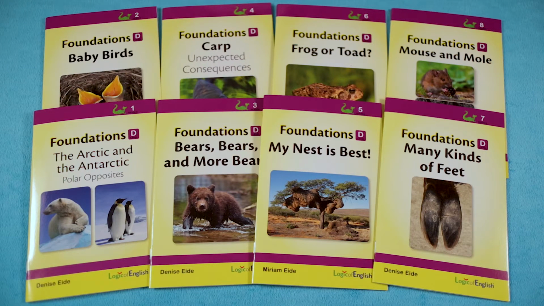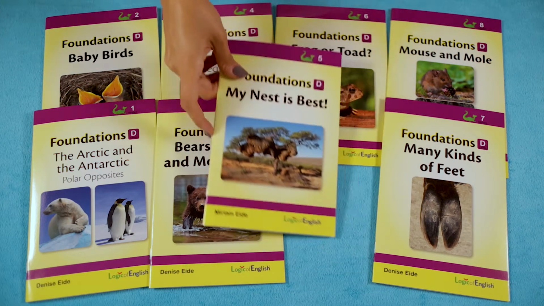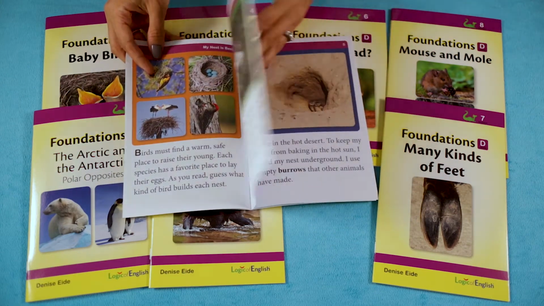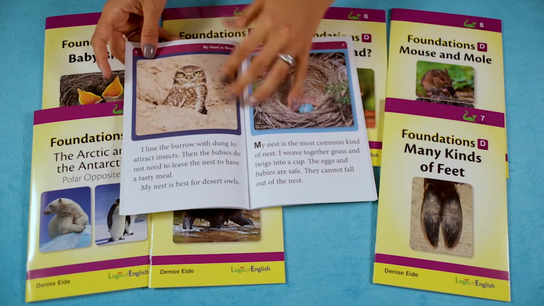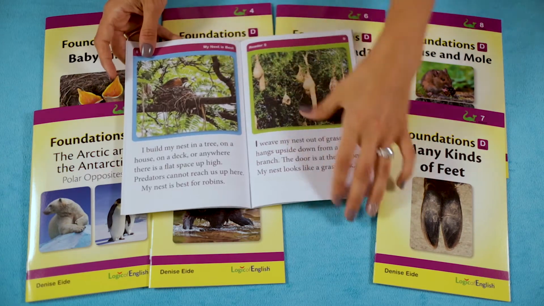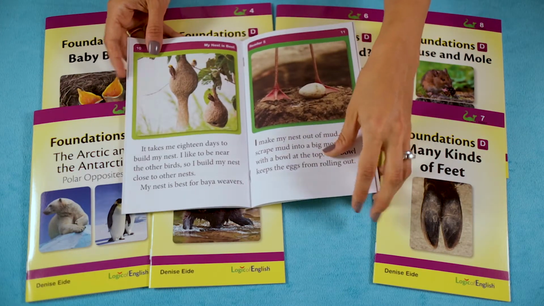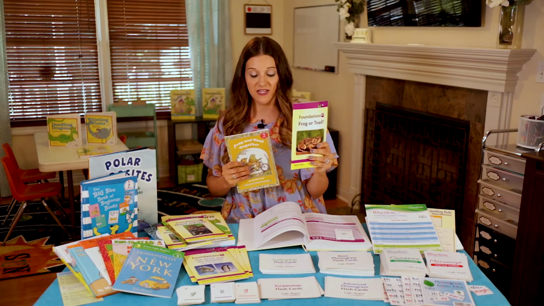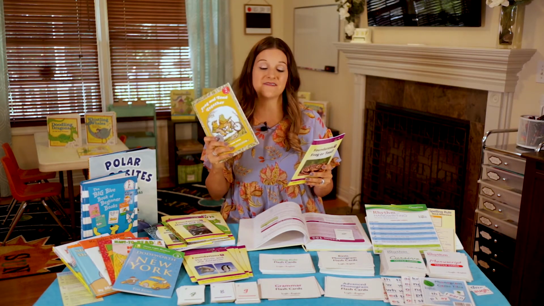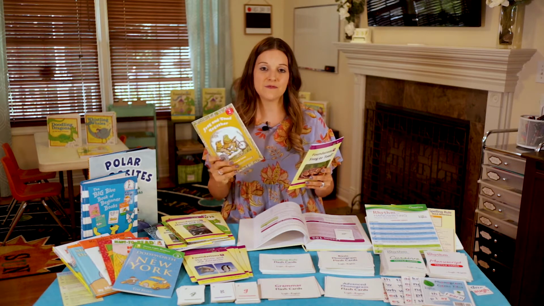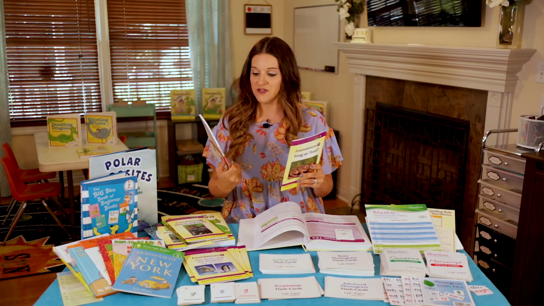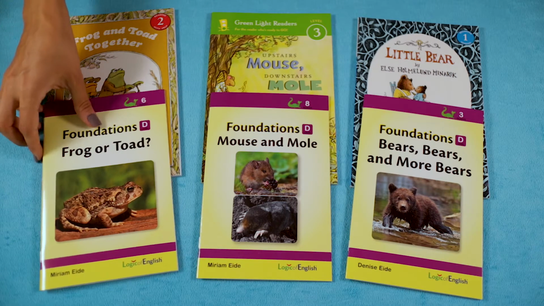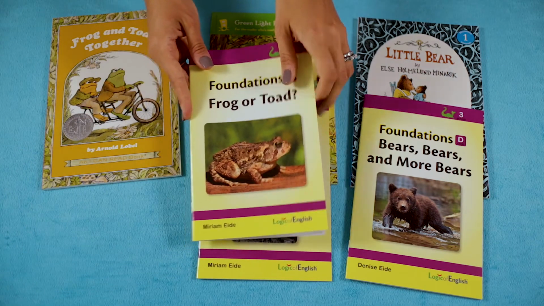Foundations Level D includes the small readers that you've been using through the Foundations B and C program, but obviously specific for Foundations Level D. What is new with the Foundations D level, which our family really loved, is the connection of the Logic of English reader with a reader that you may have seen, maybe in the library or on your bookshelf. So for this one, say Frog and Toad, and the reader through Logic of English is Frogs or Toads.